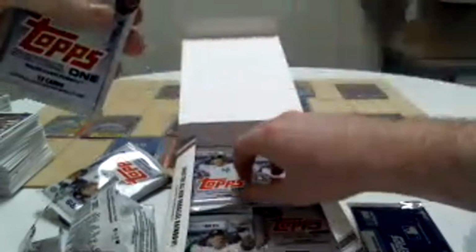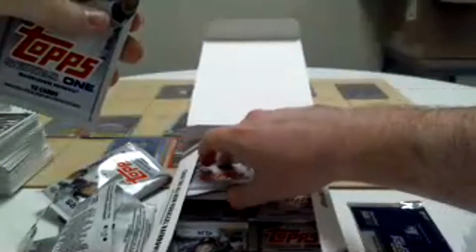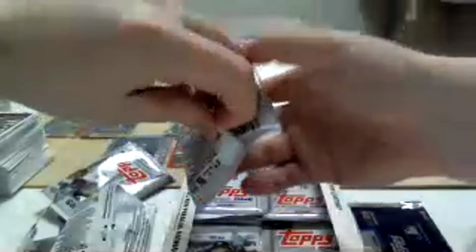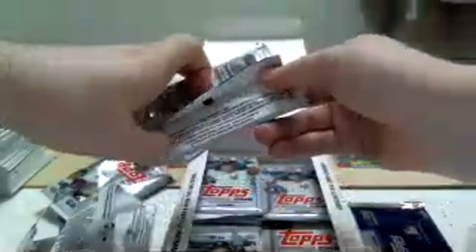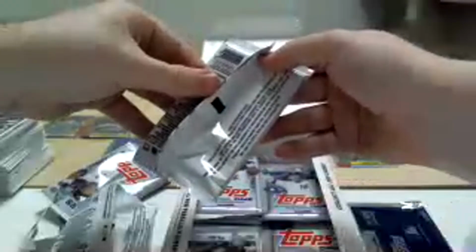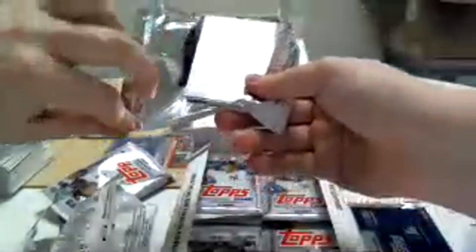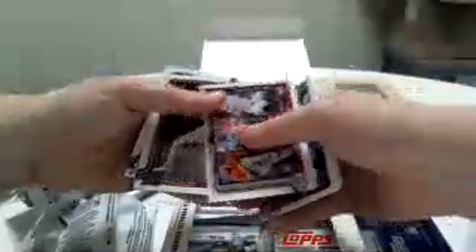All right, we are now down to our last one, two, three. Oh, okay, I miscounted before. Okay, this is our seventh to last pack. All right, come on, give us something. Henderson, Ryan, Eflin, Miranda, Garcia, National League leaders, Pat, Kershaw, Gray.